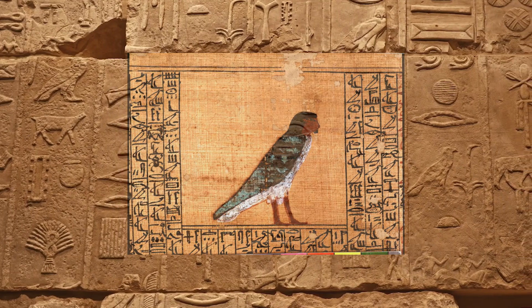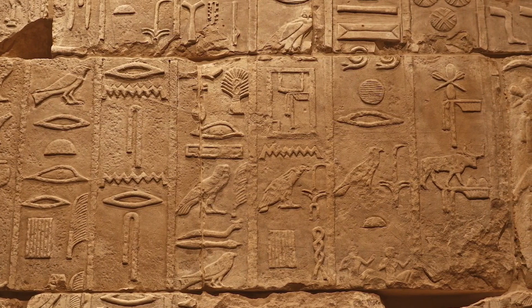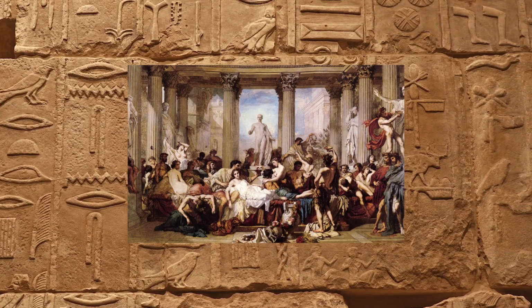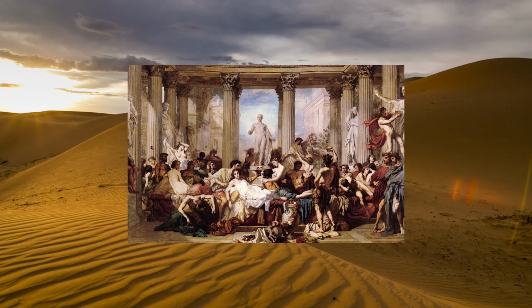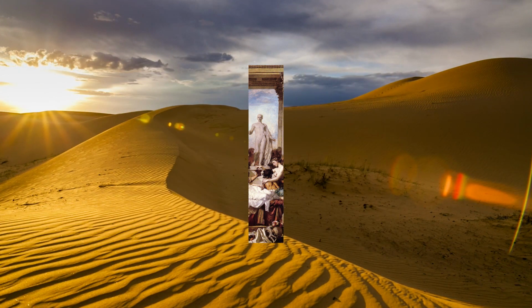The Book of the Dead was an influential text in ancient Egyptian culture and had a lasting impact on later cultures. The Greeks and Romans were fascinated by Egyptian culture and incorporated elements of it into their own belief systems.